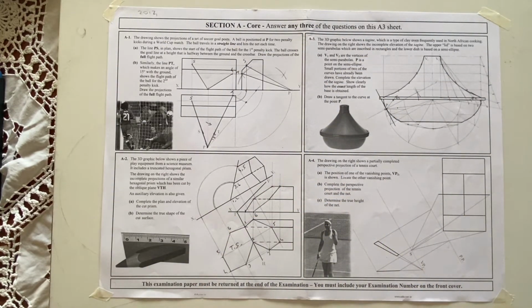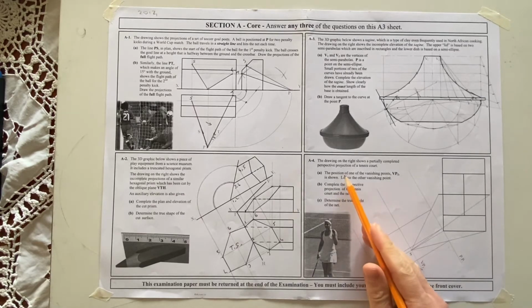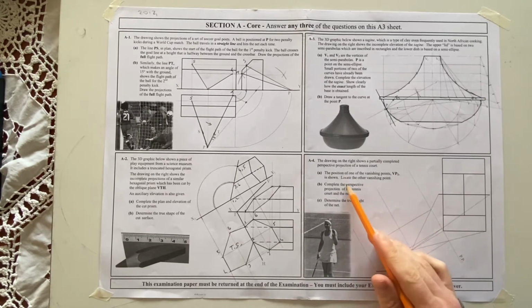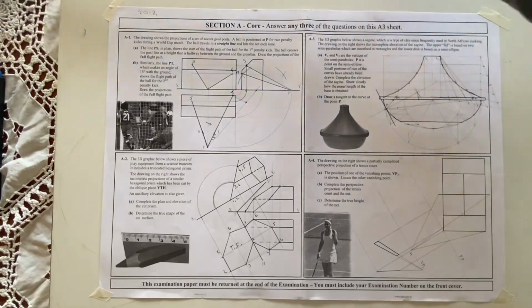The last one, A4. The drawing on the right shows a partially complete perspective projection of a tennis court. Part A, the position of one of the vanishing points VP2 is shown. Locate the other vanishing point.